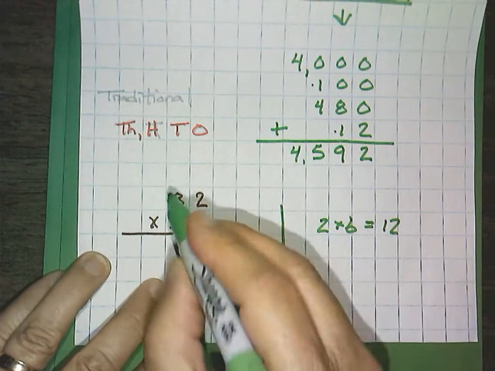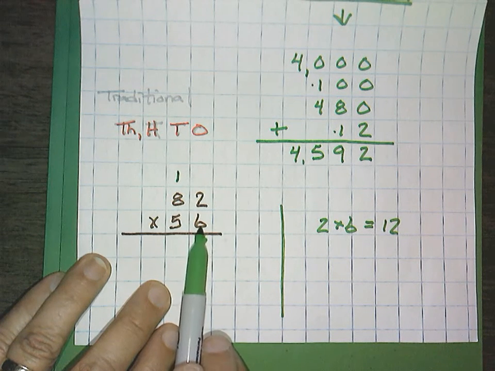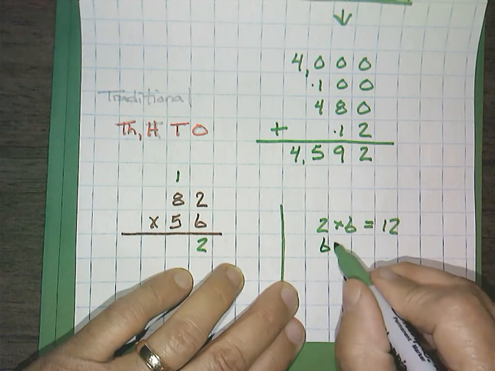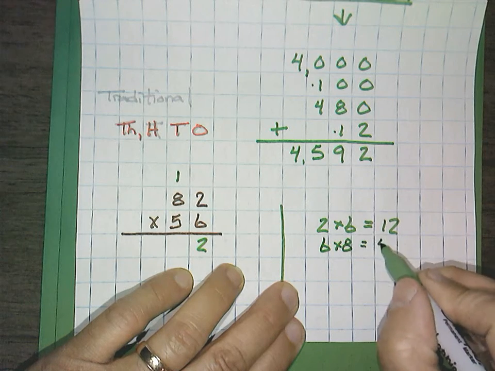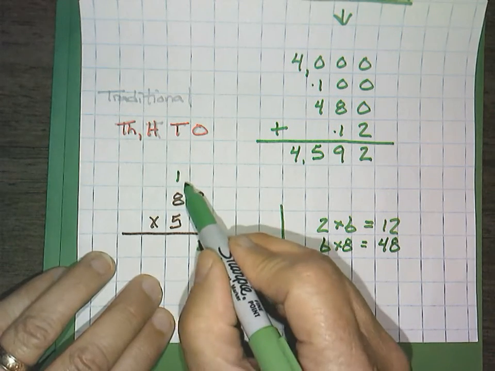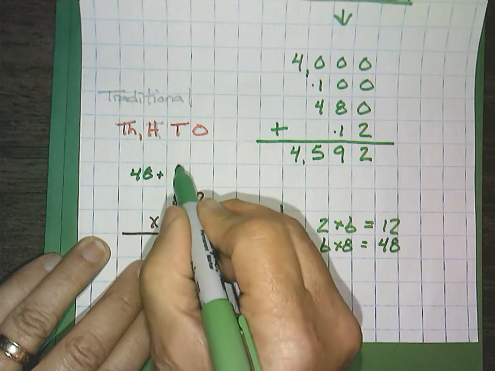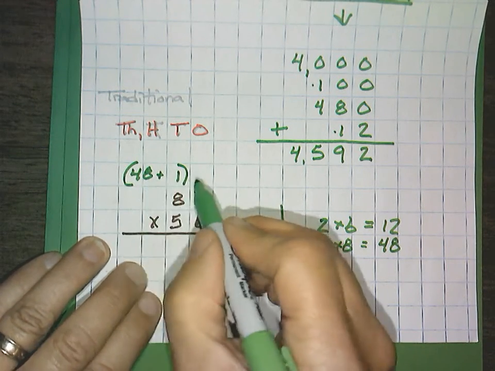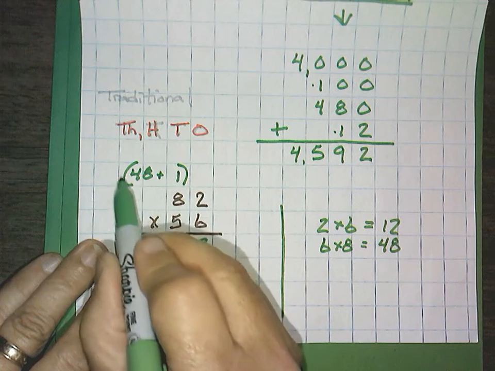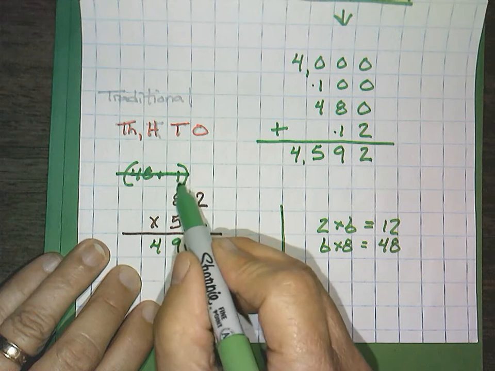Now, 12 is a 2-digit number, so I'm going to regroup. Now, remember, I'm multiplying my top, so I'm going to go 6 times the 8. So 6 times 8, if I show that over here, would be 48. In other words, 48 tens, right? But I have 1 ten regrouped, so I'm going to have to write 48 plus 1. Well, 48 plus 1 would be 49. Now, I'm done with this. Because I have this other number in the tens, I'm going to cross that out so I don't get confused.